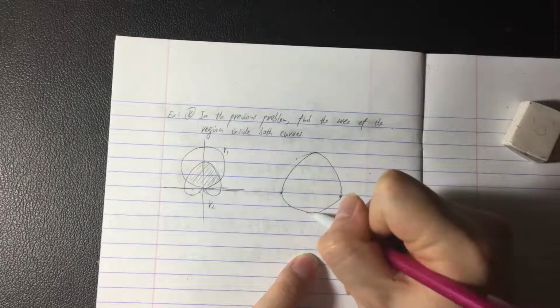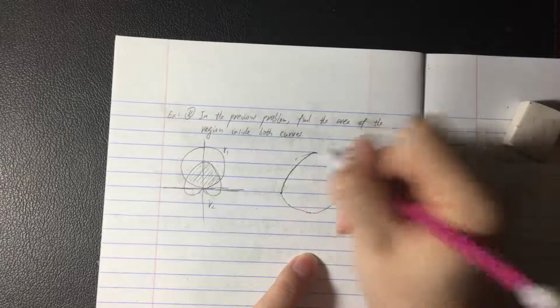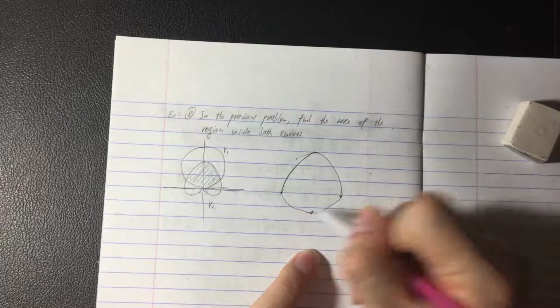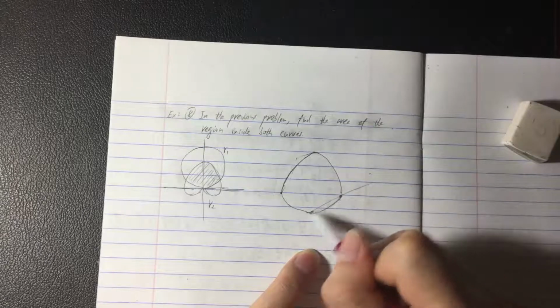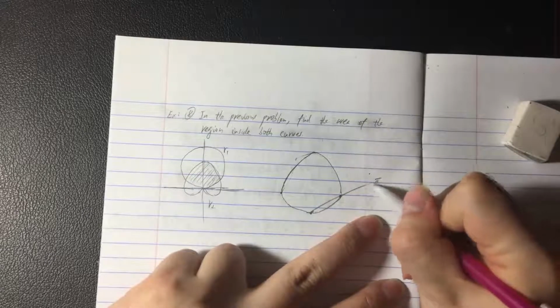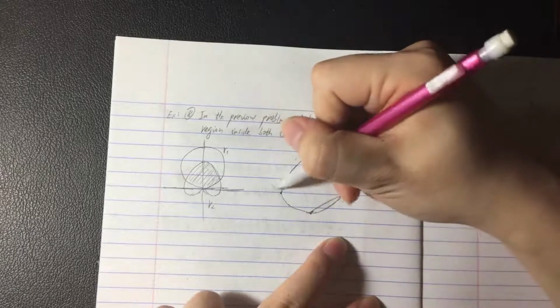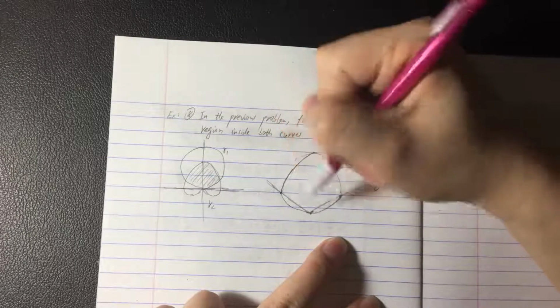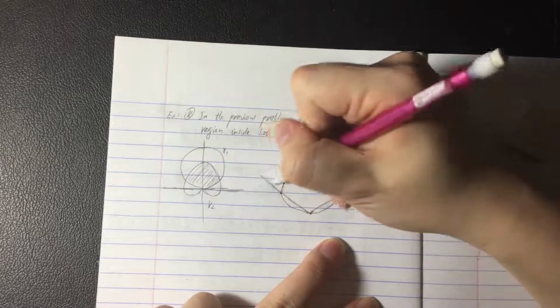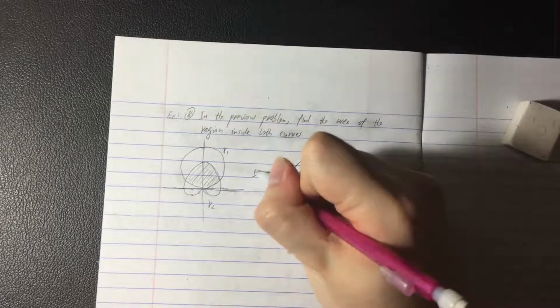This is the origin. This is pi over 6. This is 5 pi over 6.